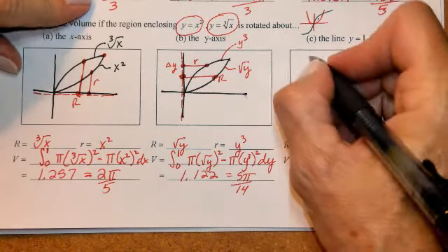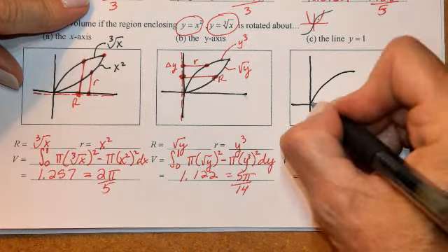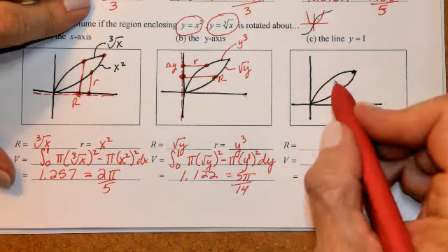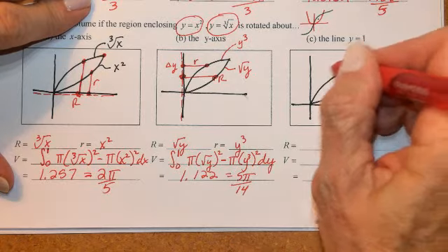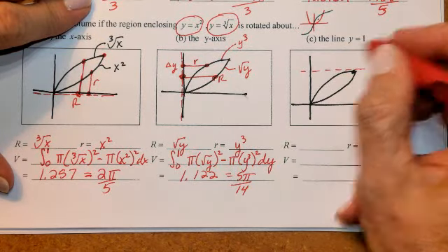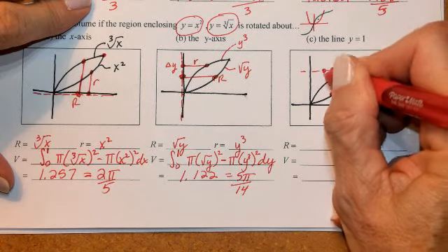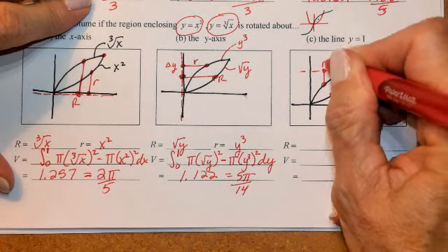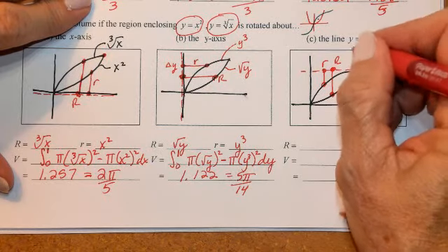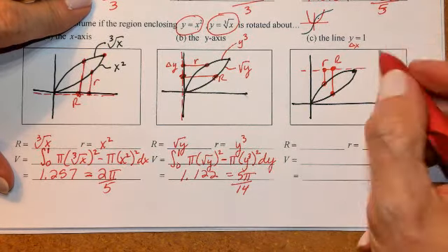One last example. Let's take this region and revolve it around y equals 1. There's y equals 1. Big R, little r. We're back to these vertical lines, so we're back to delta x, back to our x's, right?